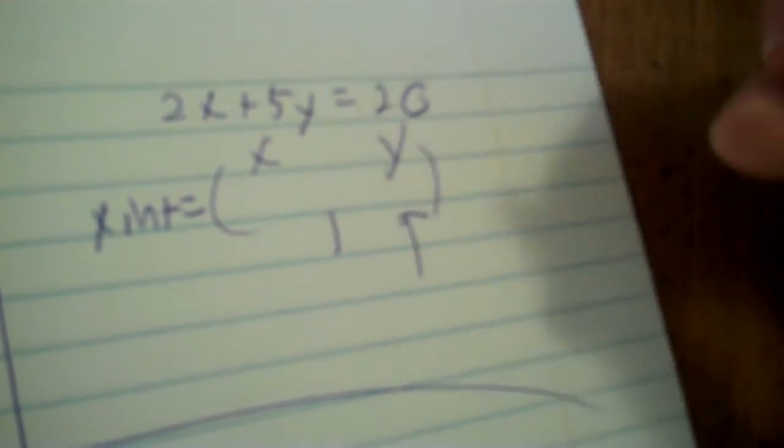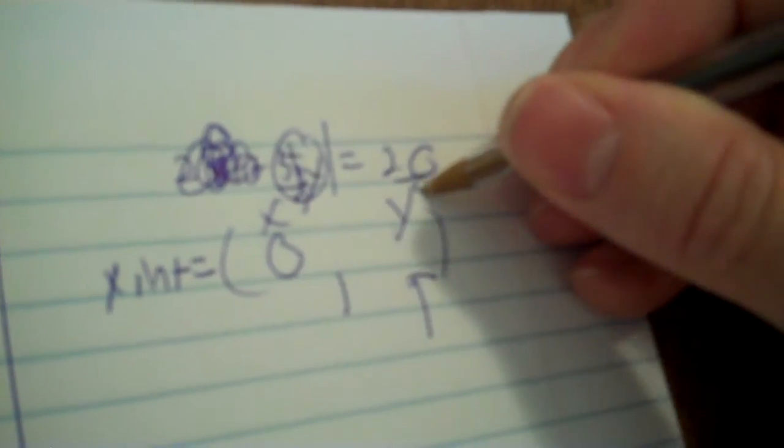Y-intercept, you're finding the y when the x is 0. Okay, 2 times 0 is 0. Now I got 5 times y equals 20, so we divide each side by 5, and we get 4. So 10, 0 is your x-int, 0, 4 is your y-int. Okay, next one, duplicate copy. So x-int equals, y-int equals, make coordinates.